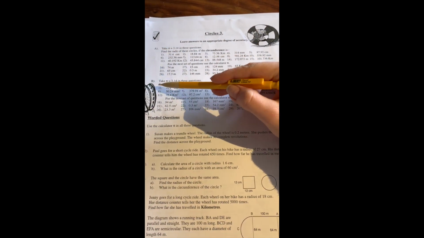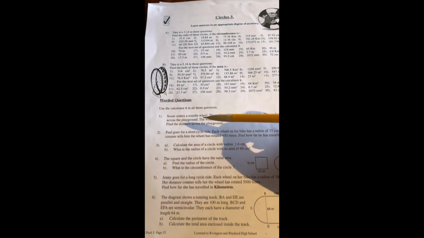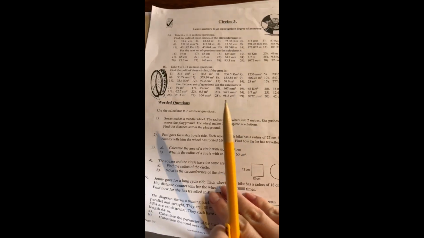On the first page above, you can see that we've got A and B. I'm going to do an example of each of these, so 4 questions in total, and then I'm going to do 2 from this page and then 1 from the rest of the pages that are in the PDF.